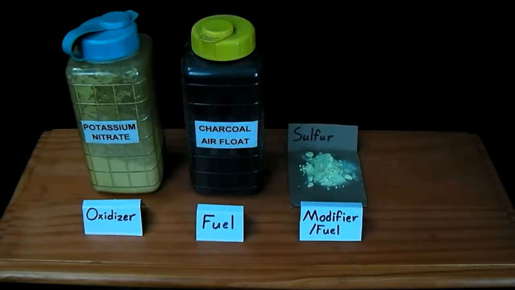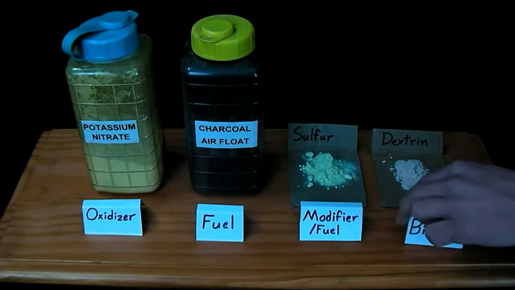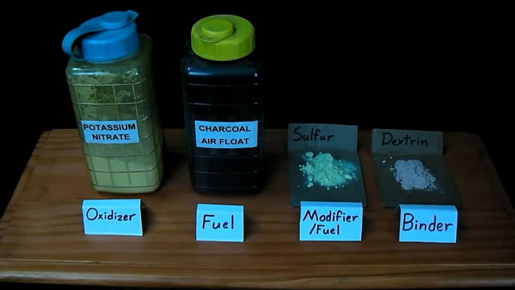Today I'm going to go over a few of the basics of pyrotechnic chemistry. Now here in front of me you can see I have three chemicals: potassium nitrate, charcoal, and sulfur. These are the three basic chemicals that make up black powder and the most important chemicals used in pyrotechnics. With the addition of a binder to these three chemicals, you can make a simplified version of every pyrotechnic device.